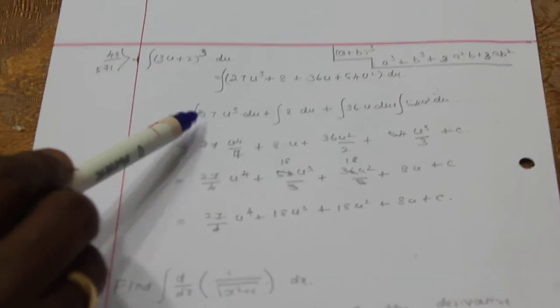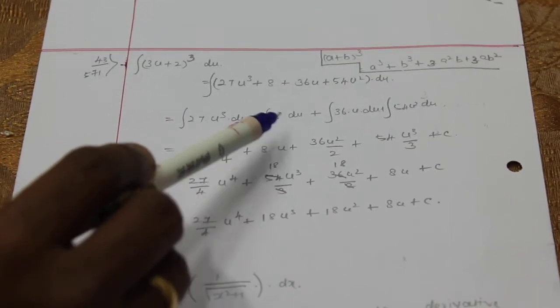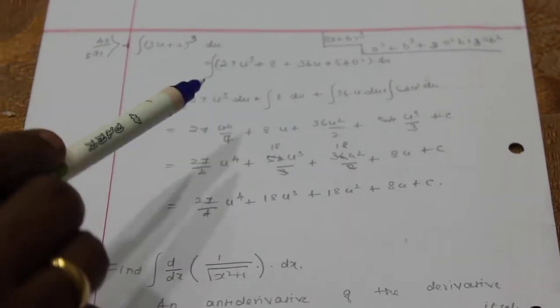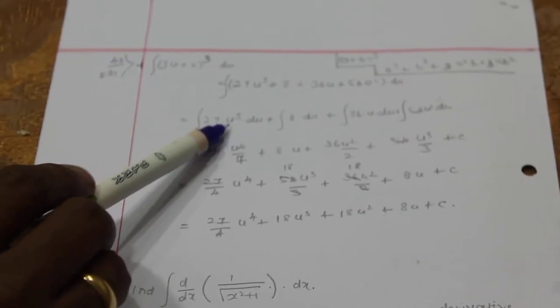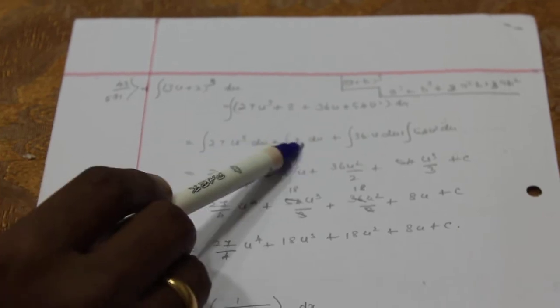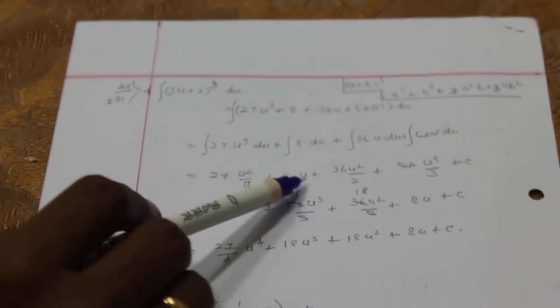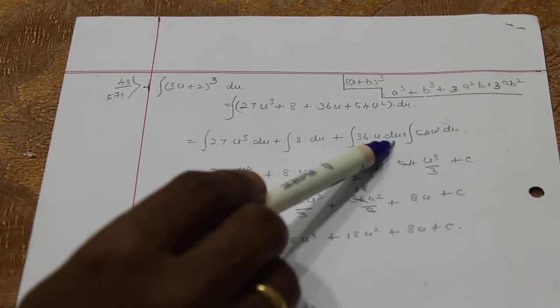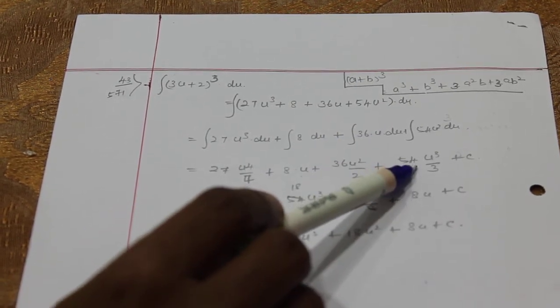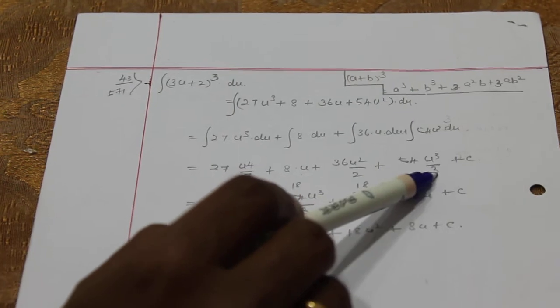Take the constants outside: 27 is a constant, 8 is a constant, 36 is a constant, and 54 is a constant. Now apply the integration formula, u power n plus 1 divided by n plus 1. Here n is 3, therefore u power 4 by 4, plus 8 into du. Integral of du is u. And here u into du, u power 1, therefore u square divided by 2. Plus here u square, therefore u cube divided by 3.